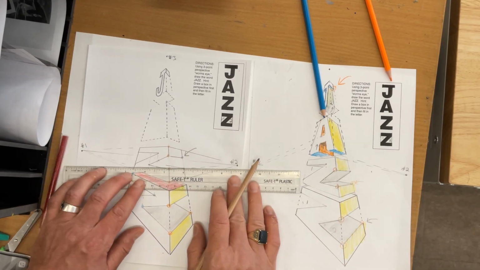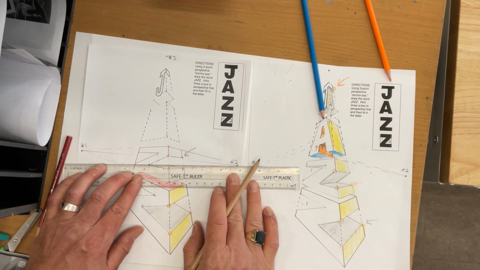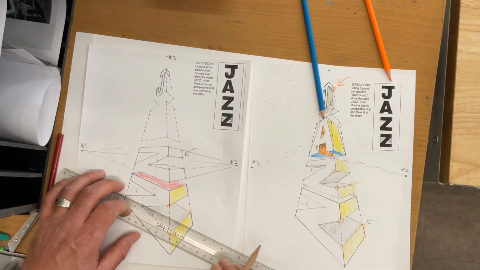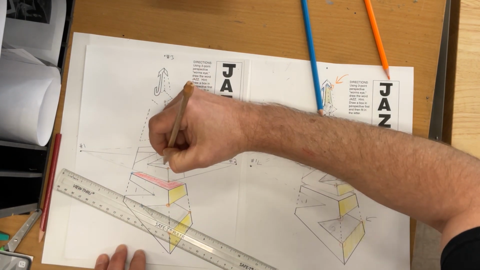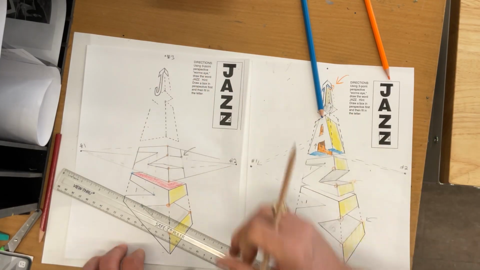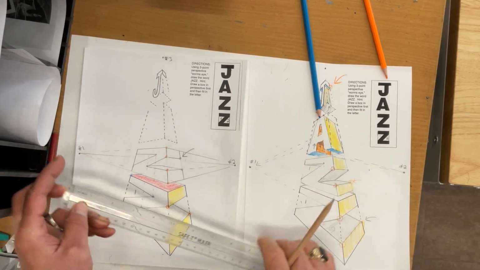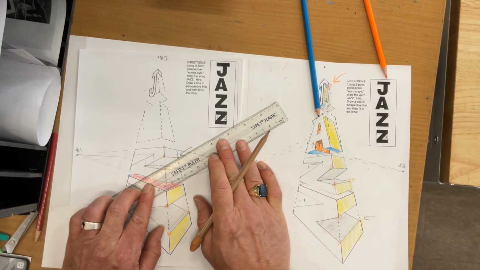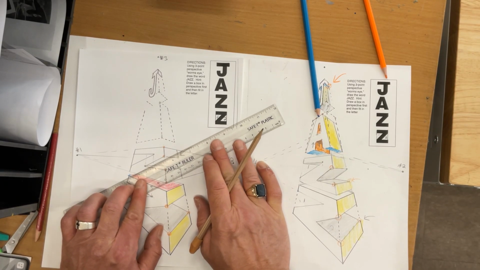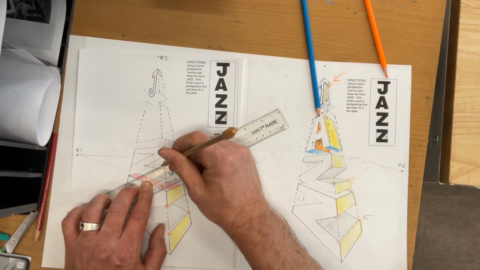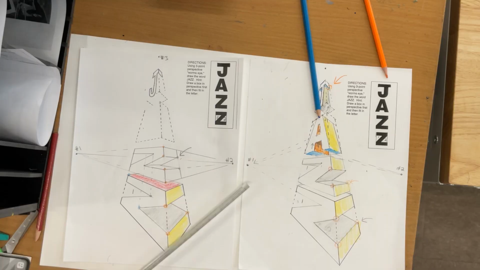I'm going to line up the other corner here back to vanishing point number 2, and it's going to cross right there. Okay, actually crosses right there. And then all I have to do is line up this part like this, and it should, if I've done it right, should pretty much line up with that. There we go, should line up like that.